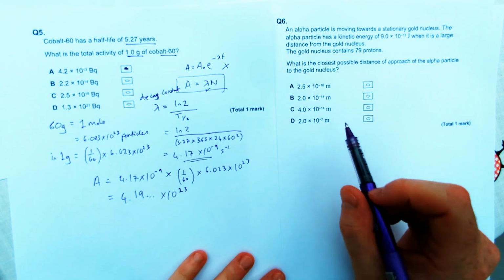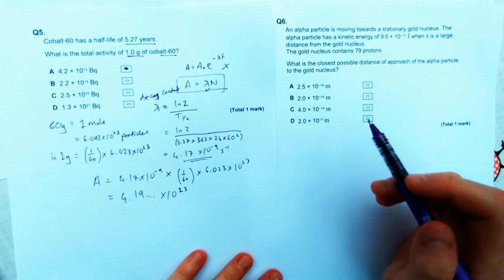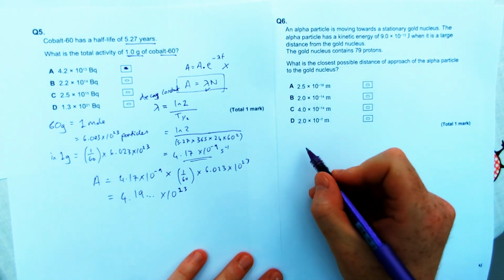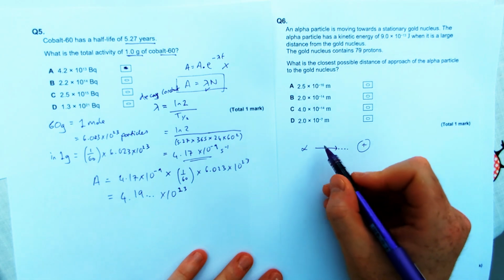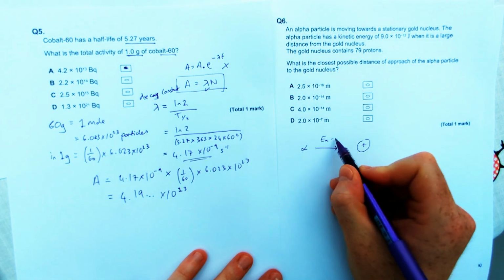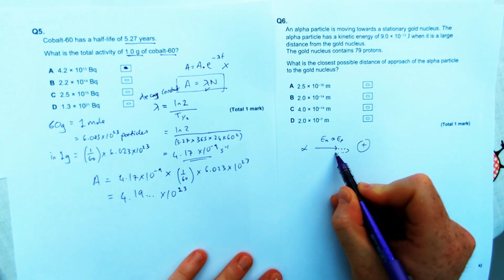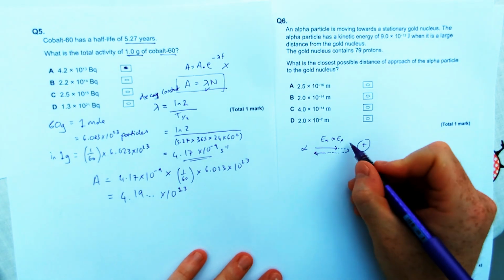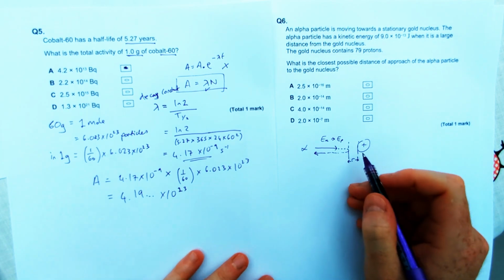Closest approach can be one of those questions that can be a little bit long to work out, but the actual theory behind it isn't too bad. You've got an alpha particle moving close to a gold nucleus. There is going to be a distance at which all its kinetic energy gets transferred into electric potential energy, and it sort of stops in its tracks, and comes back this way. We're trying to find the distance. The idea of closest approach is the distance at which that happens.